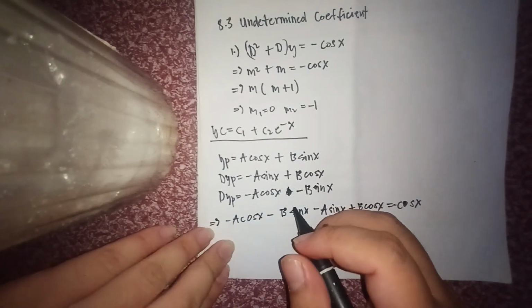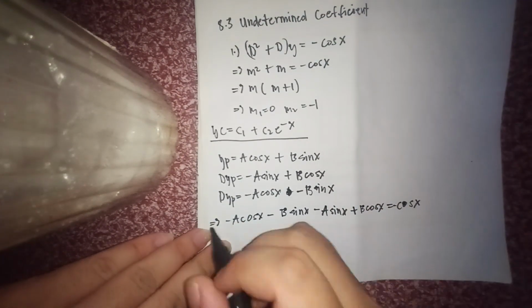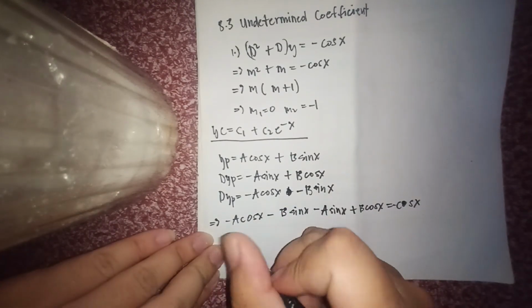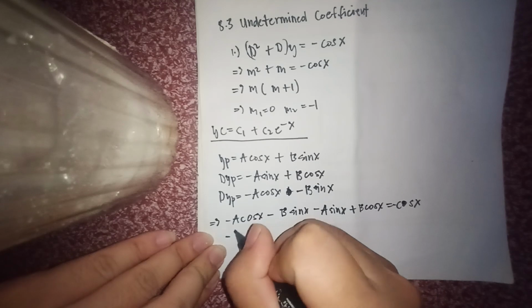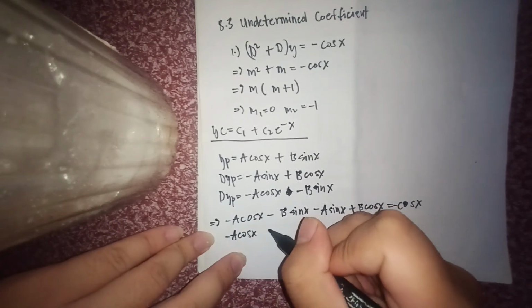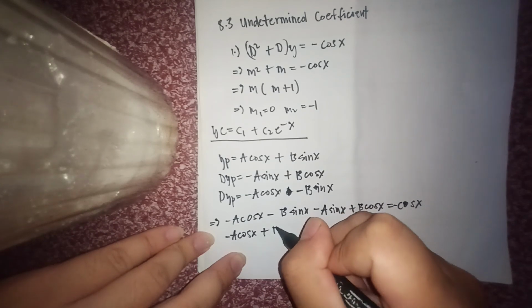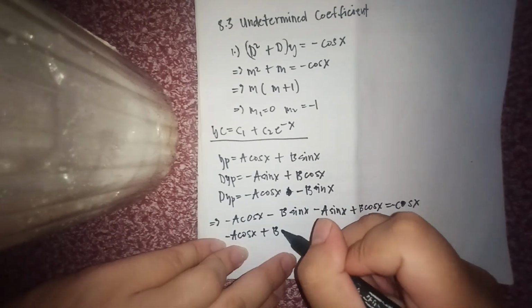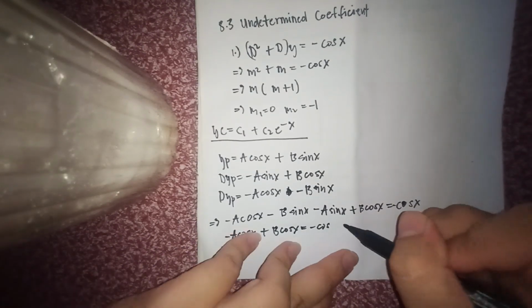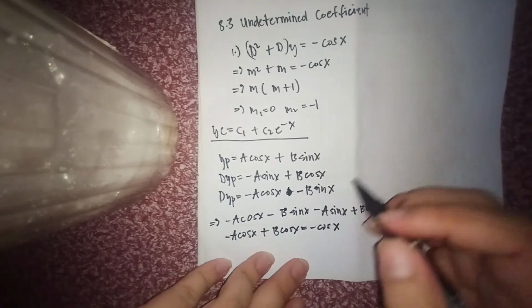So now we have to combine like terms. So we have a cosine x plus b cosine x is equal to negative cosine x.